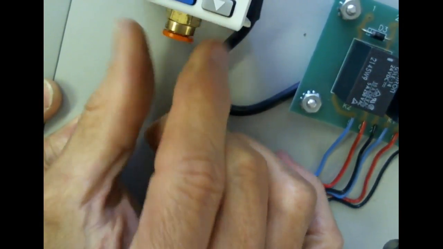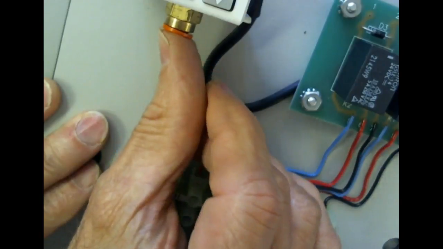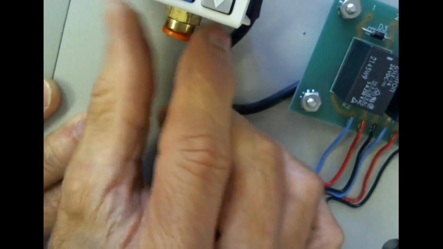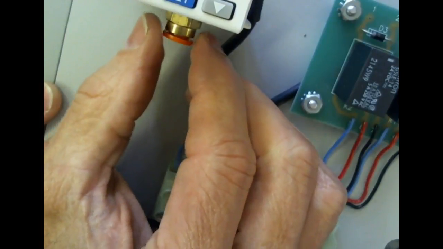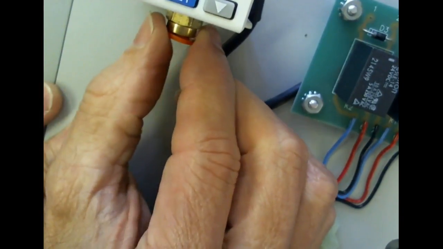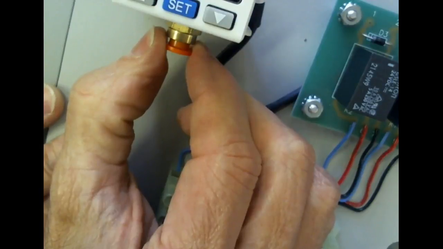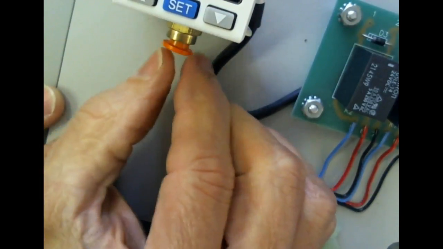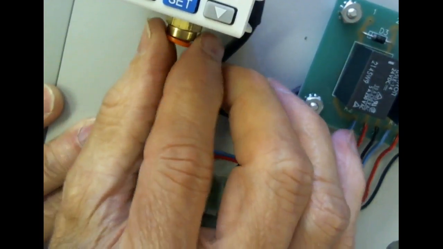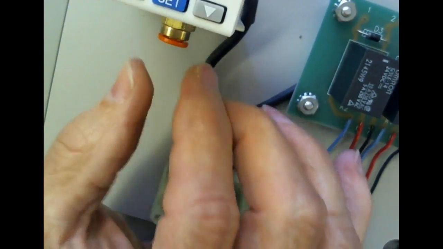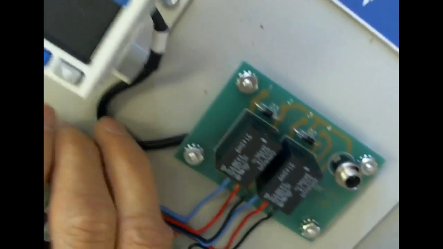So when you put pressure on it, you'll notice it'll try to pull the tube out and it automatically seats itself. But when it's under pressure, it's real hard to push that thing in. That's the way we would take the tubing out.